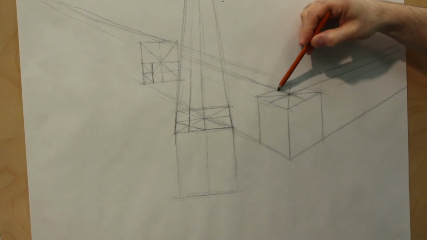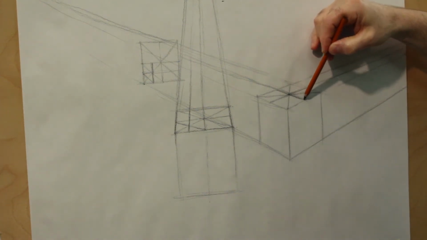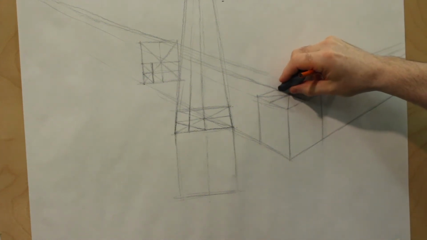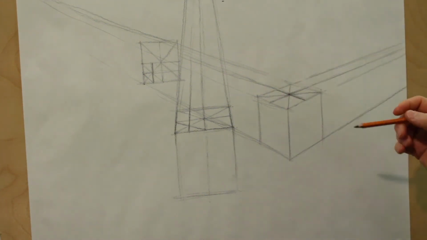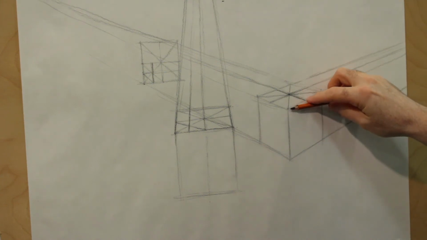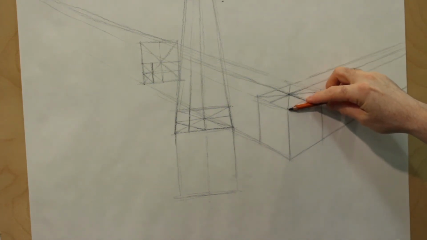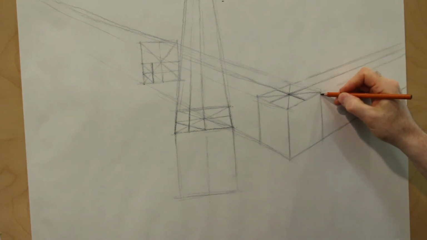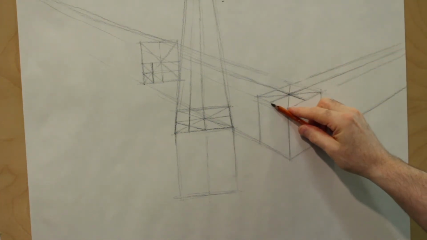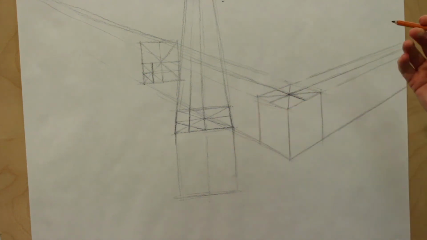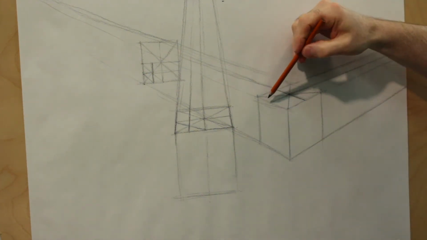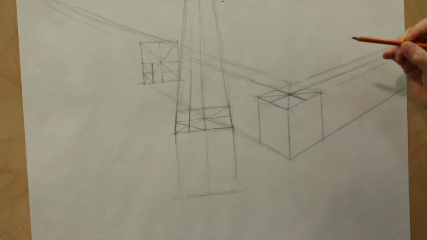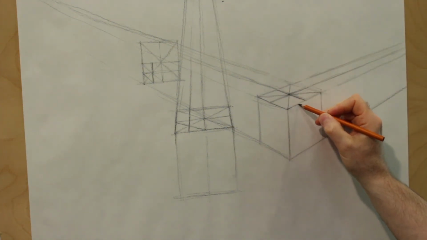And what you should end up with is a situation where the front half is slightly larger than the back half. And that's good. And it's not 100% precise, but the mechanics are okay.